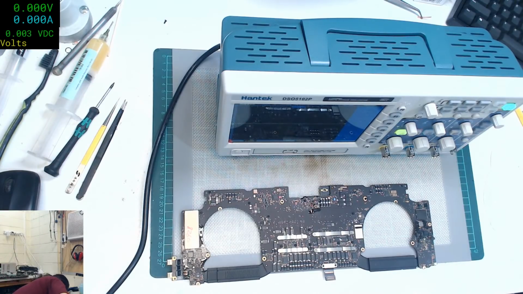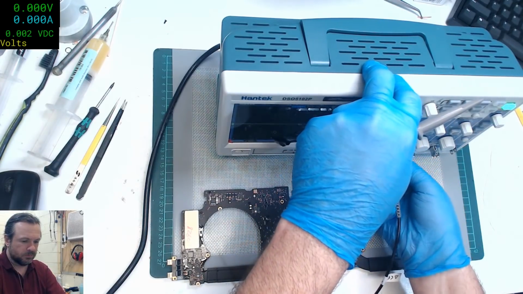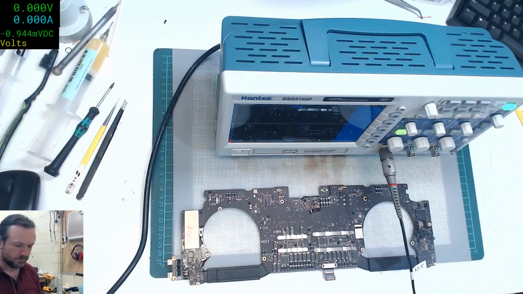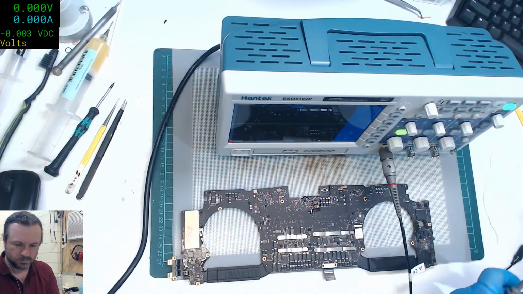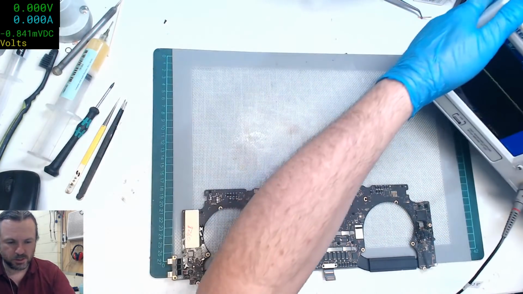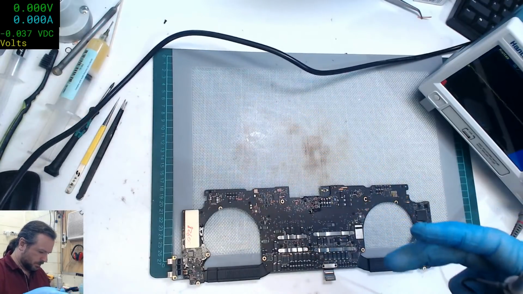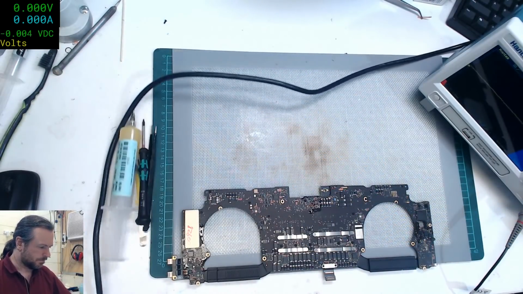Oh, there it is. Unfortunately, no one's going to get to see this. Well, there goes my hook.